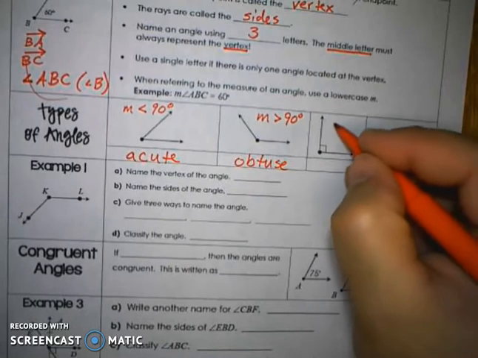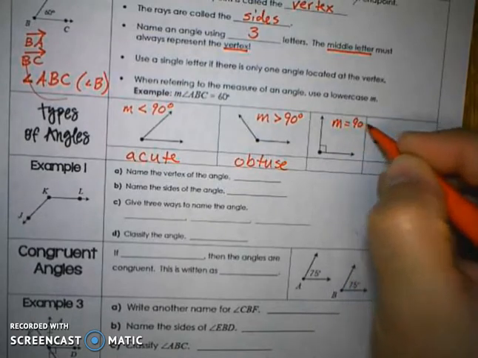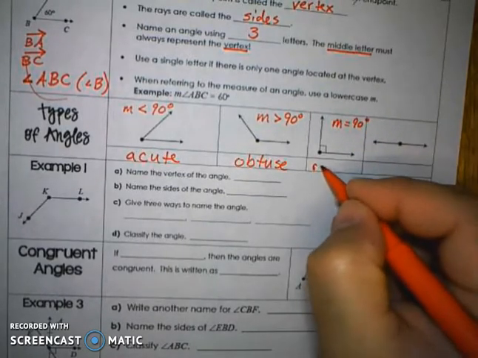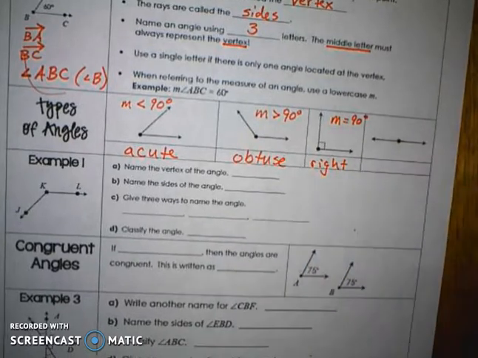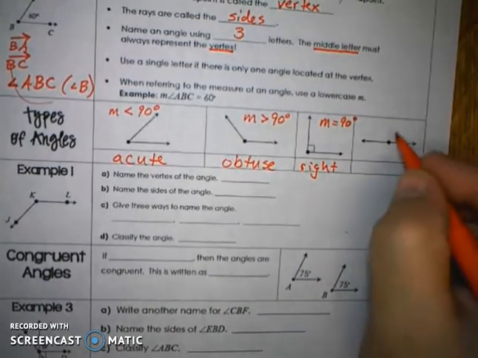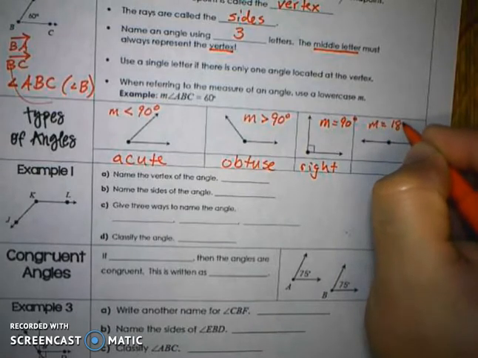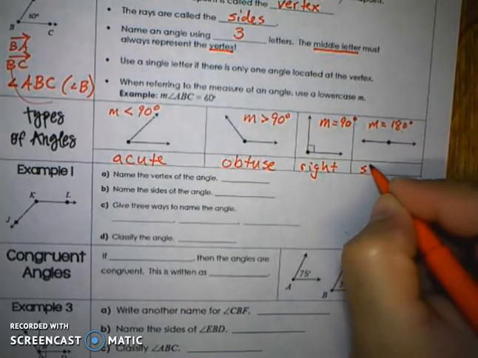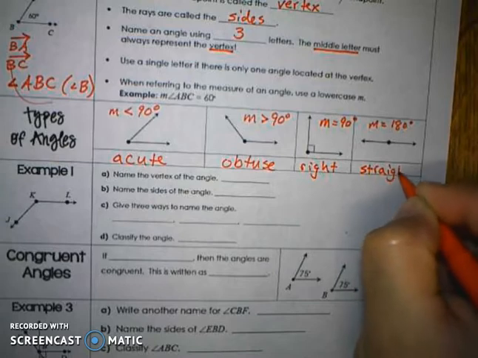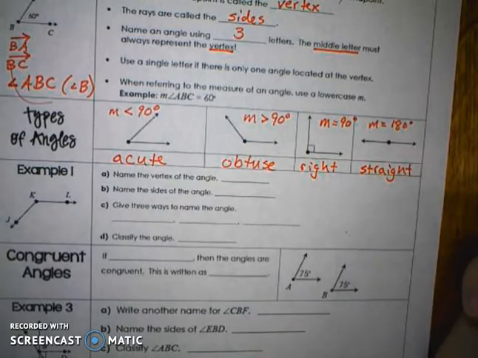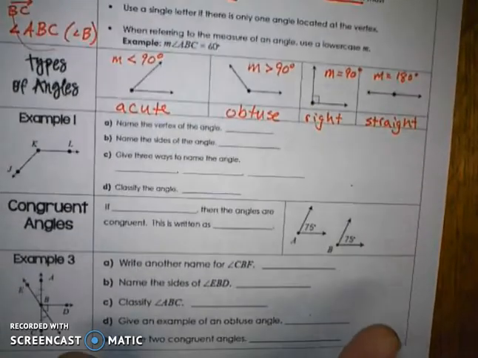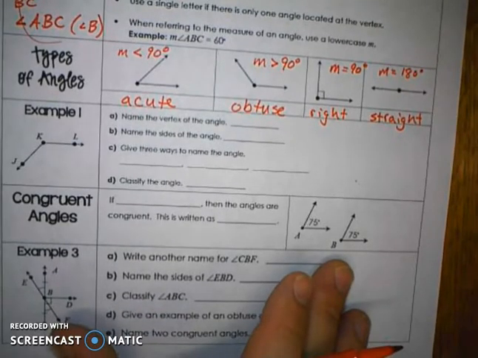And if it's exactly 90, we call it a right angle, which we talked about in the last lesson. But also, if it is exactly equal to 180 degrees, we call that a straight angle. That's a little bit of information regarding classifying angles.